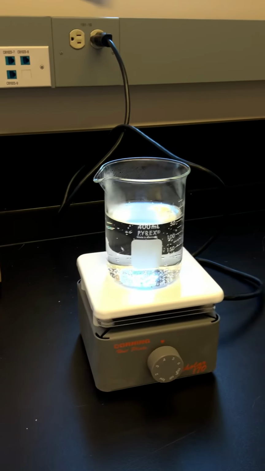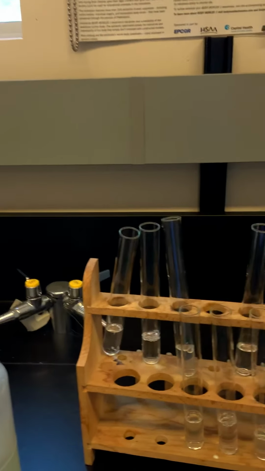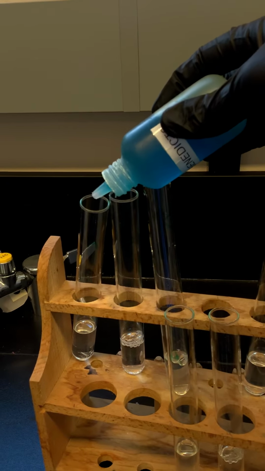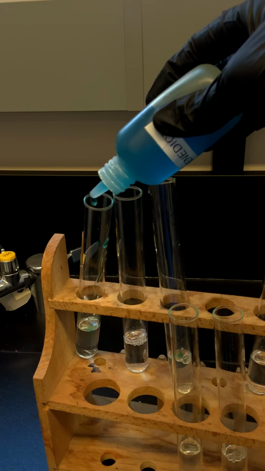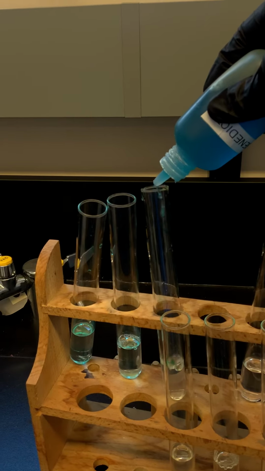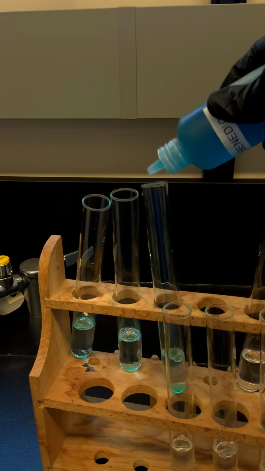Here I have a hot plate with a beaker with water in it. That's been heating up, so it should be ready to put these in. So I'm going to put just a few drops into each sample A, sample B, and sample C. Okay, maybe a couple more in there.